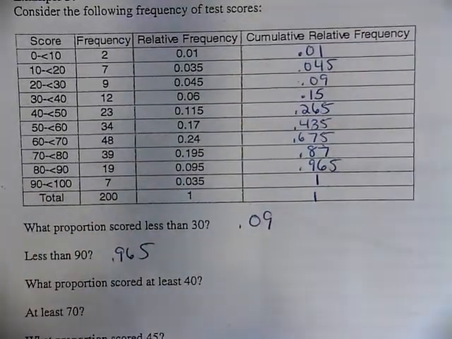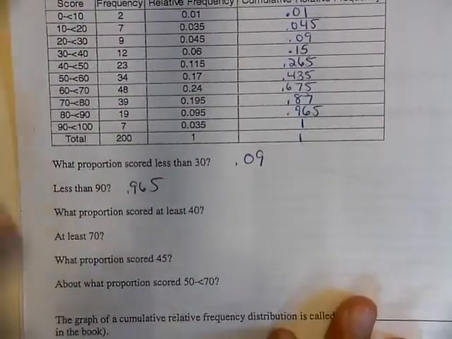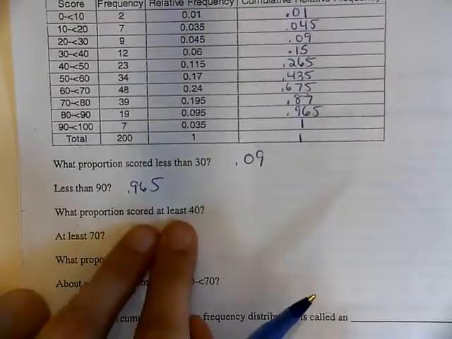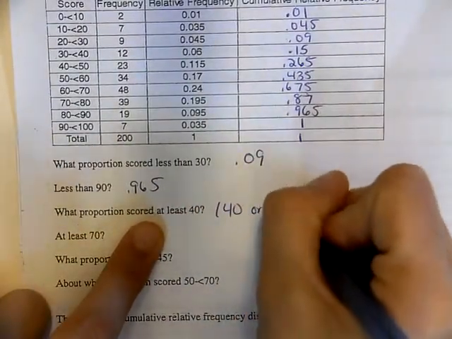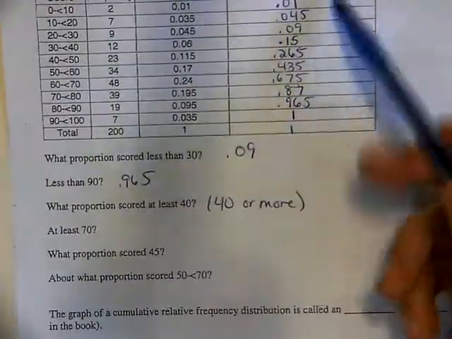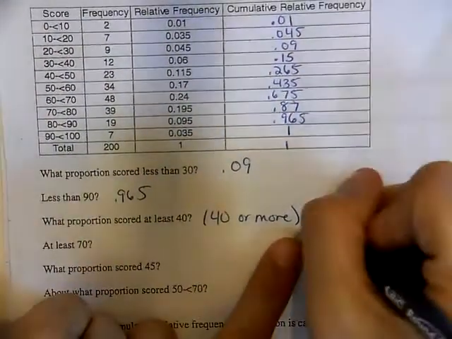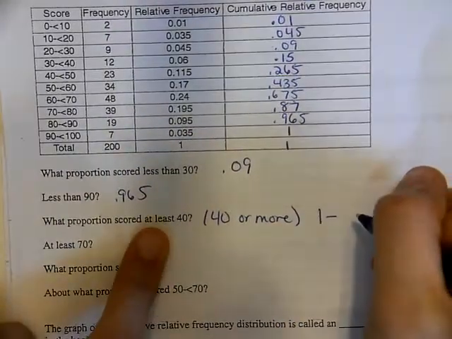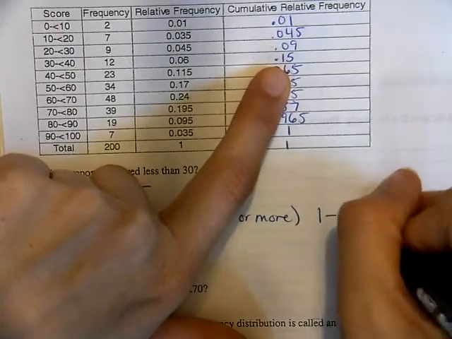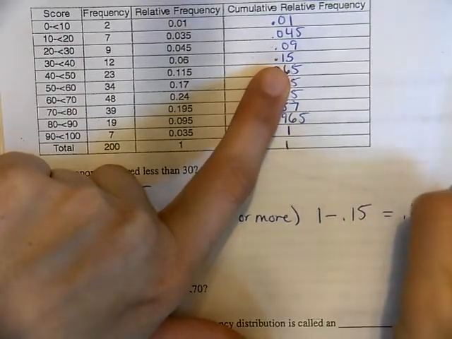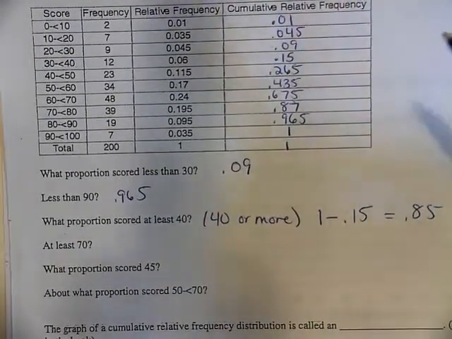So 96% of my kids scored less than a 90. What proportion scored at least a 40, so 40 or more? If I just knew this column, I would take the complement: 1 minus the people who scored less than 40. Less than 40 was 15%, so 0.85. So if you have a greater than, you can just subtract the less than.